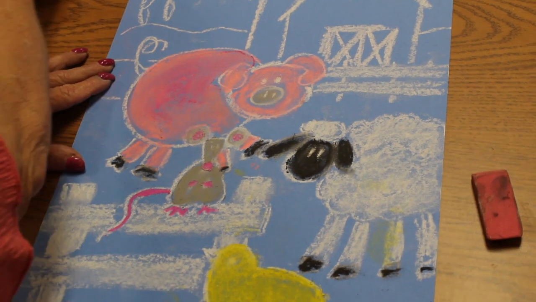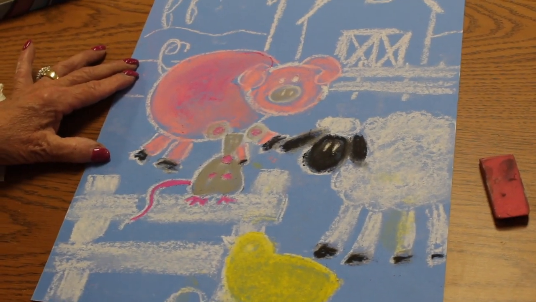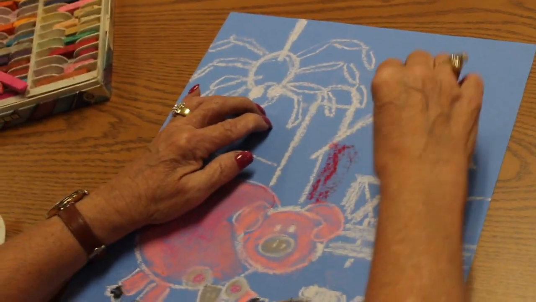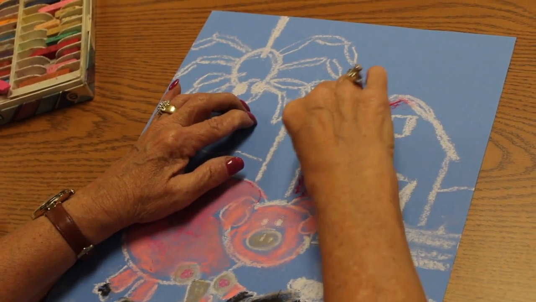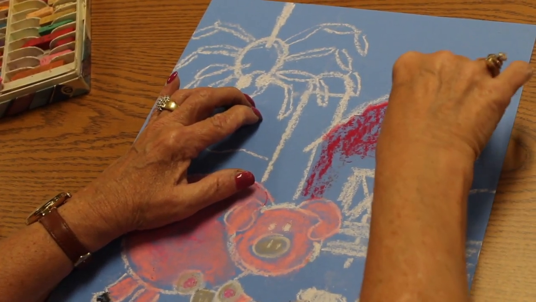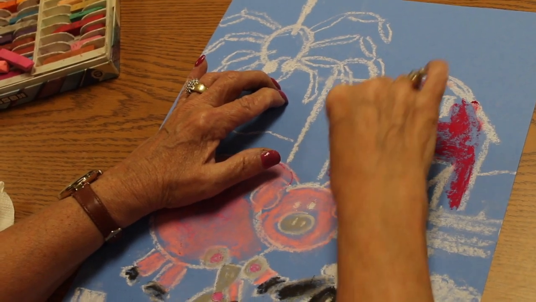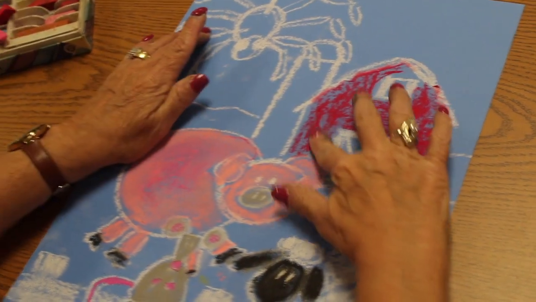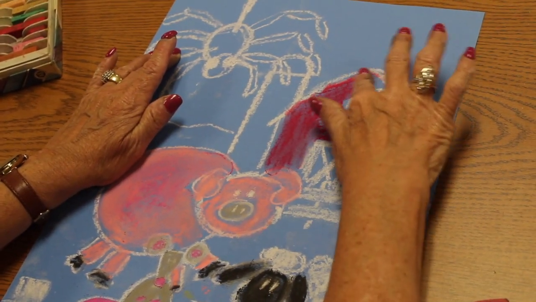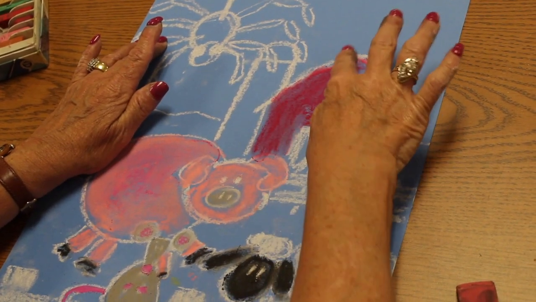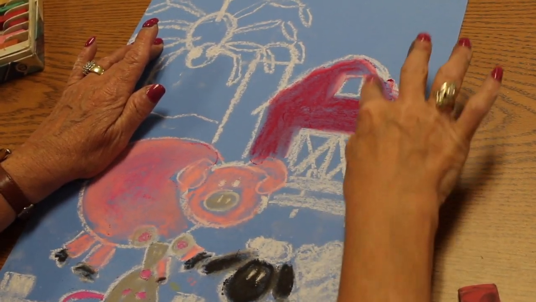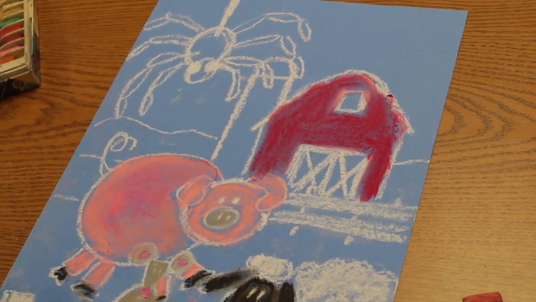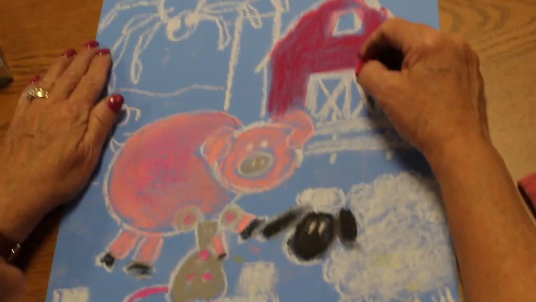Okay. Now, our barn, let's see. I think our barn should be red. We'll take a red. And you don't have to be real solid with your coloring because the pastels will blend down when you rub it with your finger. And I want to put a little red on the barn doors.